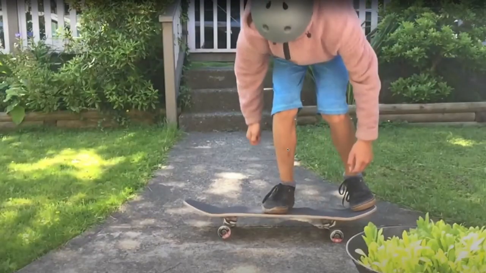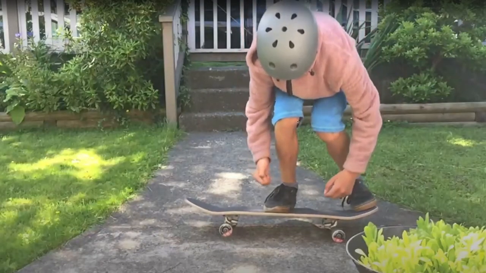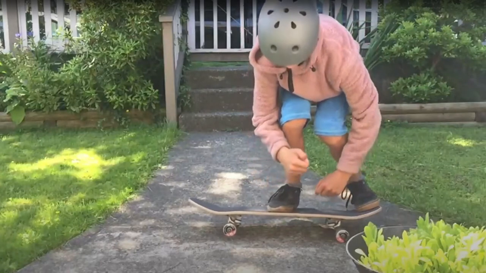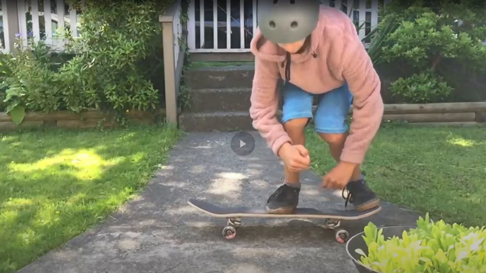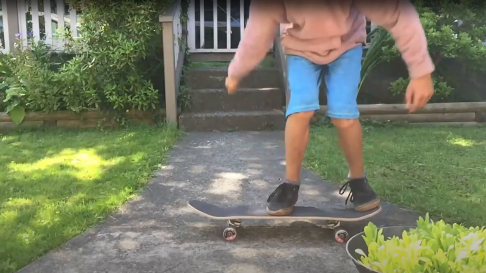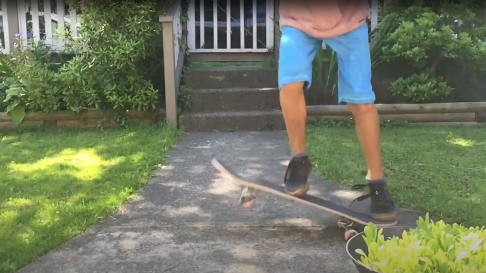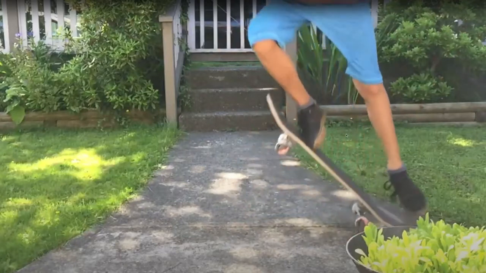Okay, so this is a video of me trying to ollie, and basically you see him in the video, I'm pushing down, and I'm gonna jump with my weight distributed on both feet equally. And so when I'm jumping, at the very last second, what I do is I extend my ankle, and I push down on the tail, and then the tail hits the ground, and it bounces the board up.